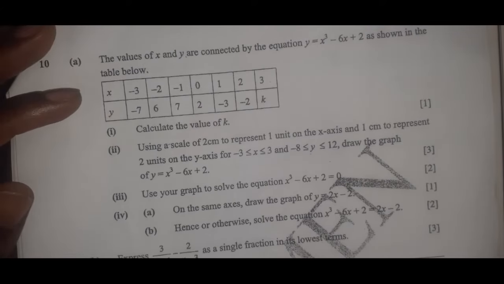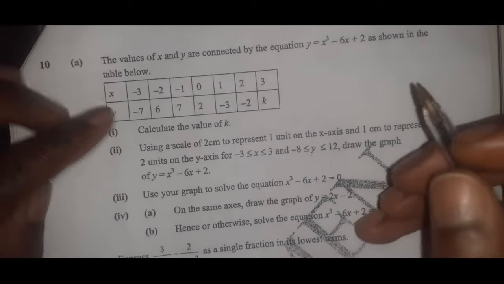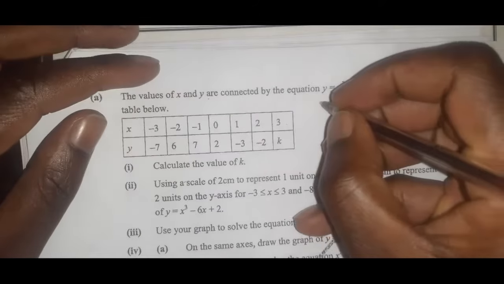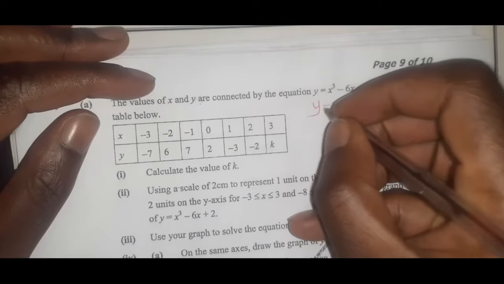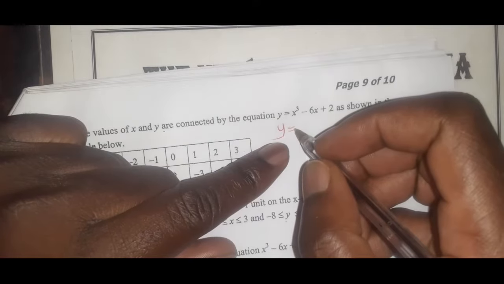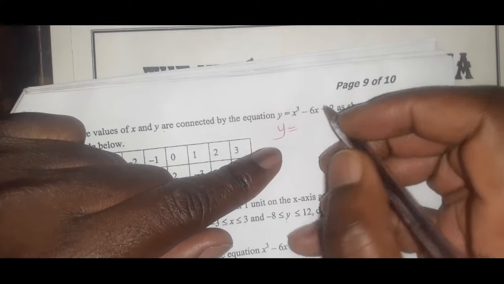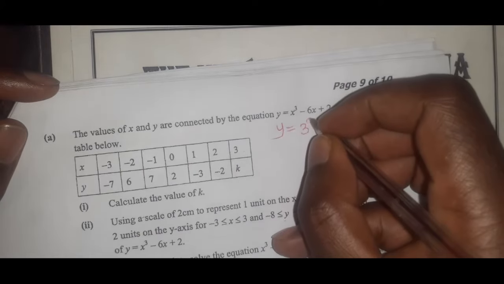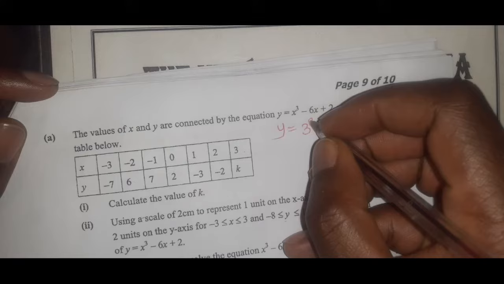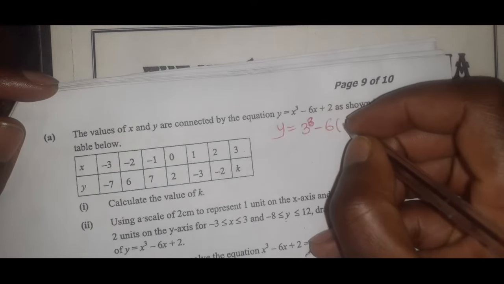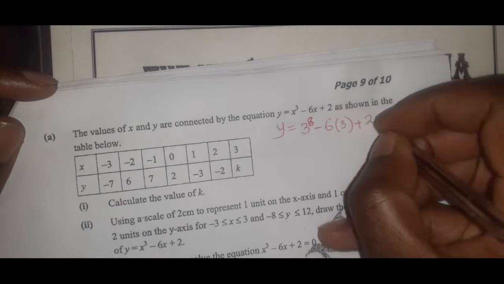So how do we calculate the value of k? K is the y coordinate, isn't it? So we are saying, what is y when x is equals to 3? So here we put 3 cubed, 3 to the power 3 minus 6 multiplied by 3 plus 2.